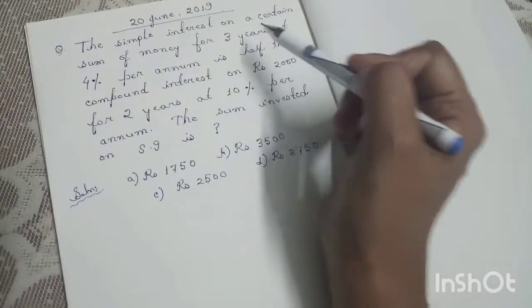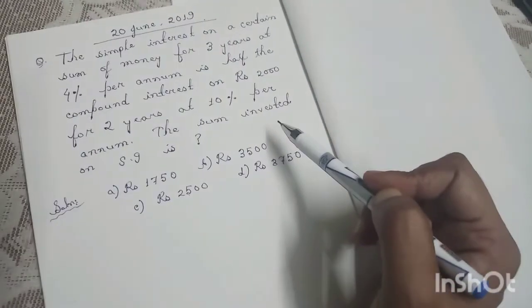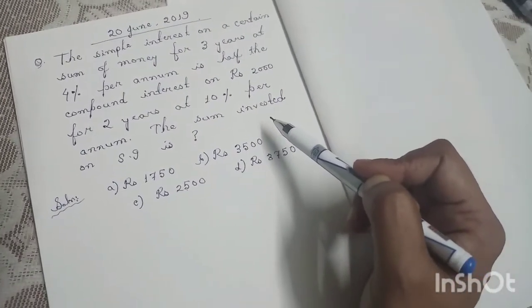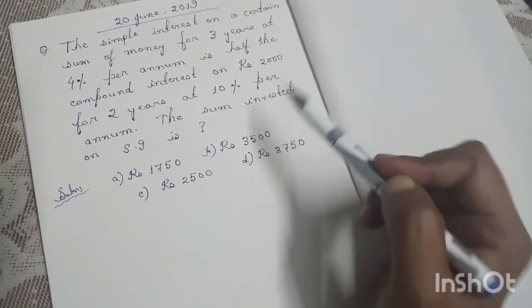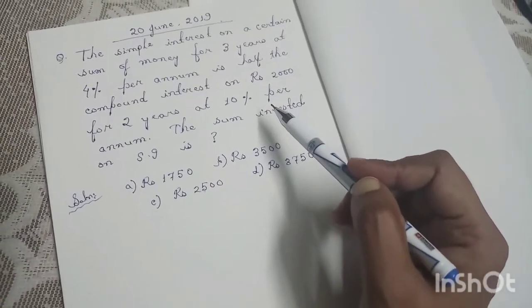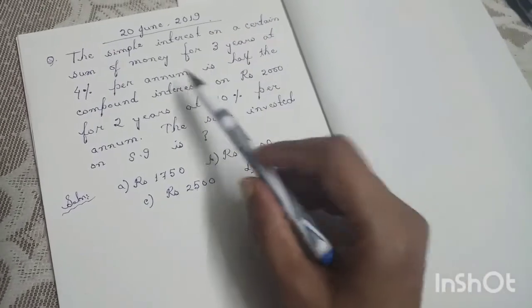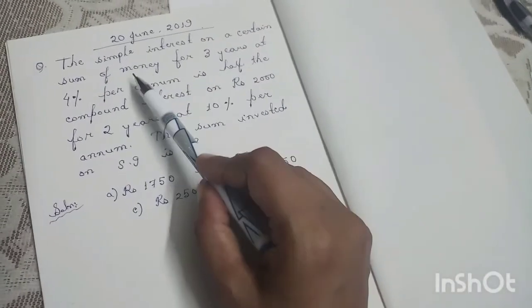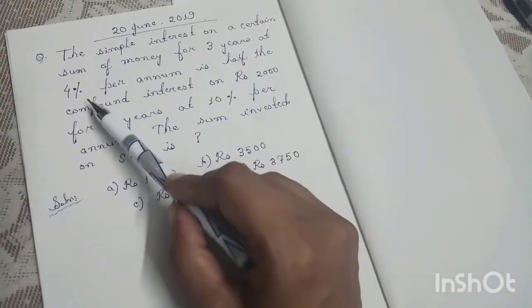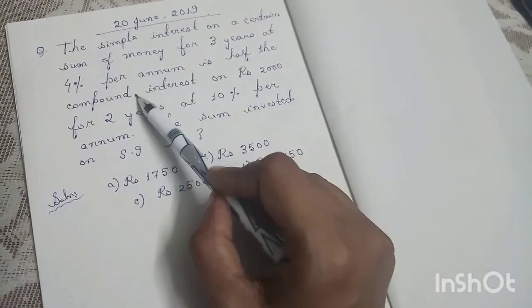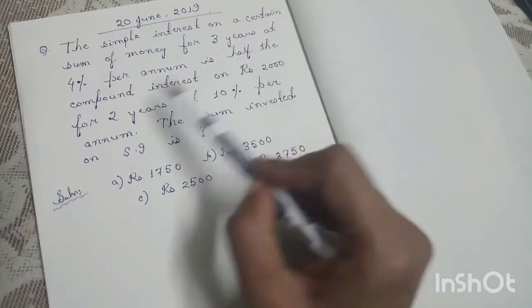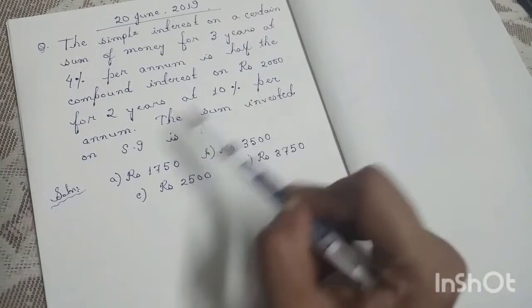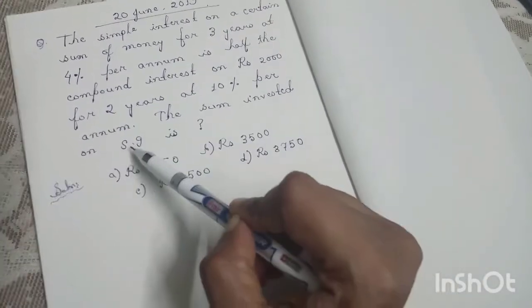I was also one of the candidates and I clearly remember this question. First let me read out the question for you, and then I'll discuss something. The simple interest on a certain sum of money for 3 years at 4% per annum is half the compound interest on rupees 2000 for 2 years at 10% per annum. The sum invested on SI is?